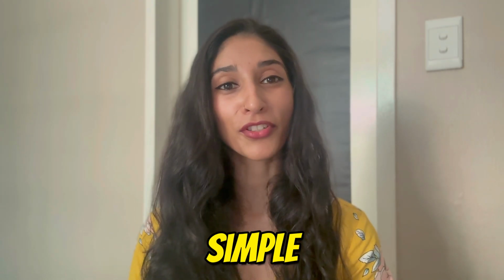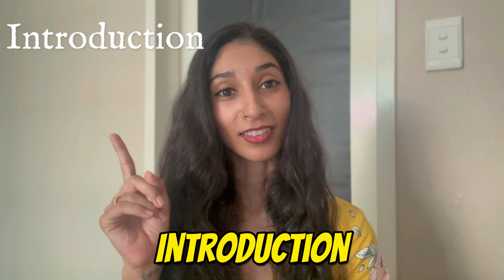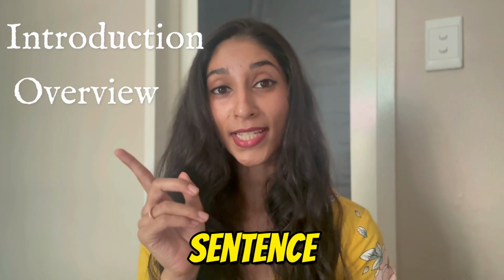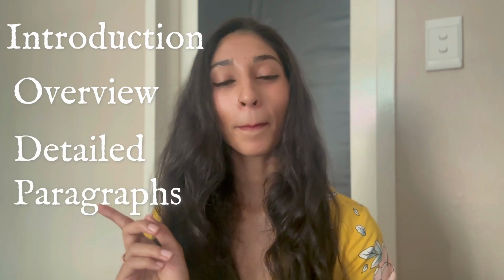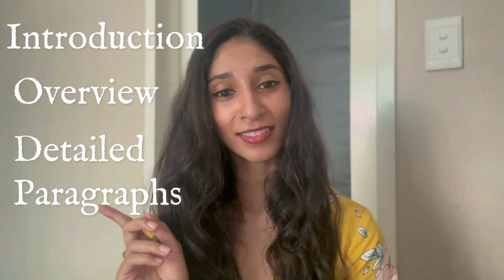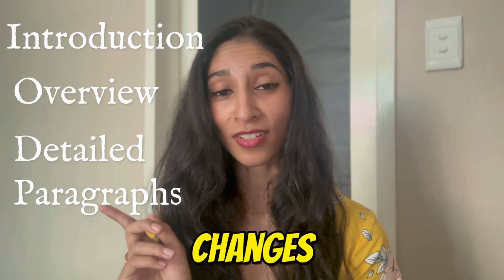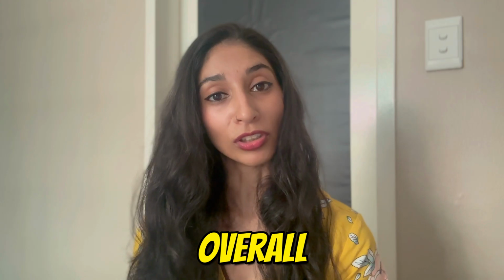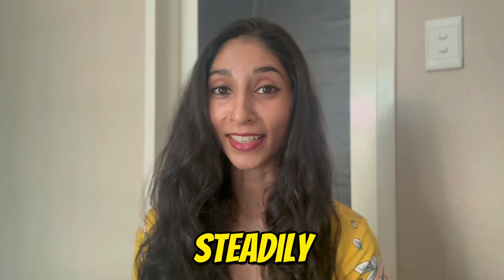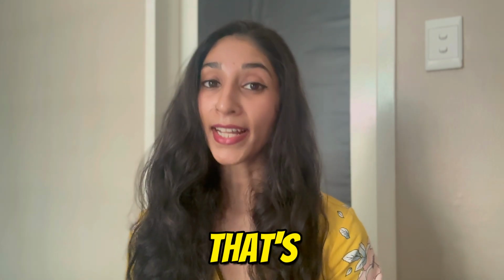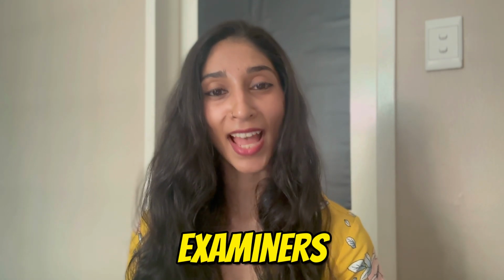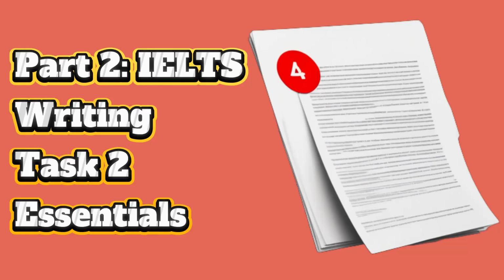Use this simple structure. Introduction: paraphrase the question. Overview: one sentence summarizing key trends. And detailed paragraphs: pick out comparisons or notable changes. For example, "Overall, sales increased steadily, with the UK leading by the end of the period." That's an overview sentence that examiners love.